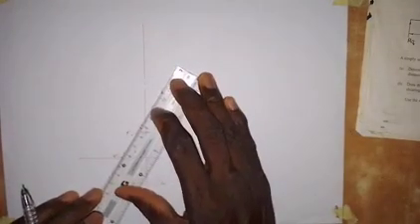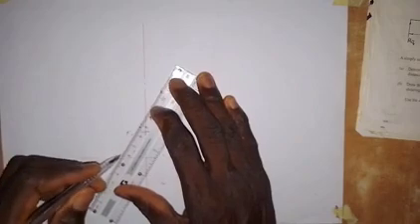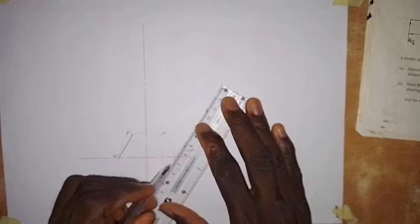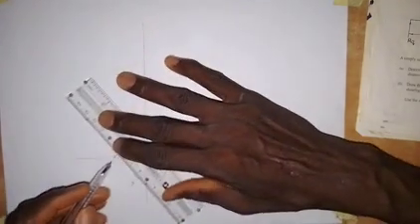Alright, so we have these points. There's a point here, a point here, and a point here, and then we have a point here, and we also have a point here. So we are going to number these points. This is point 1, this is point 2, this is 3, this is point 4, this is point 5, and this is point 6. So we join these points together to obtain a hexagon of side 25.